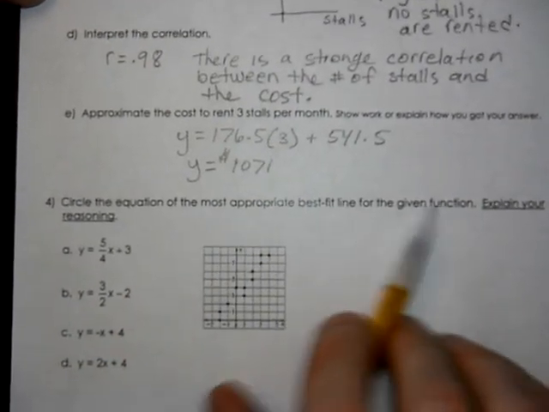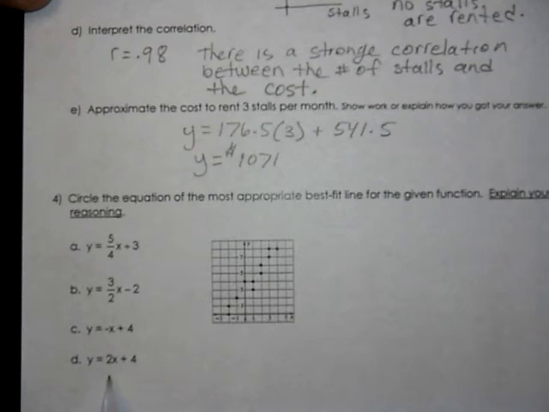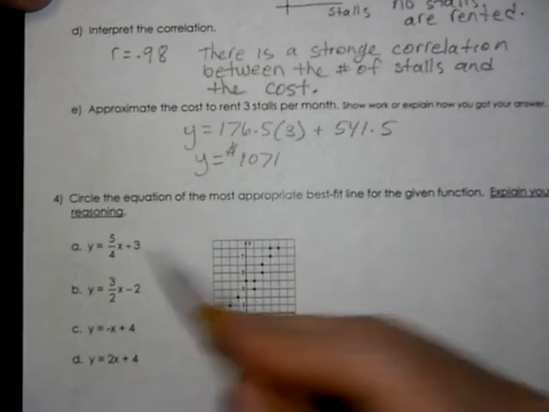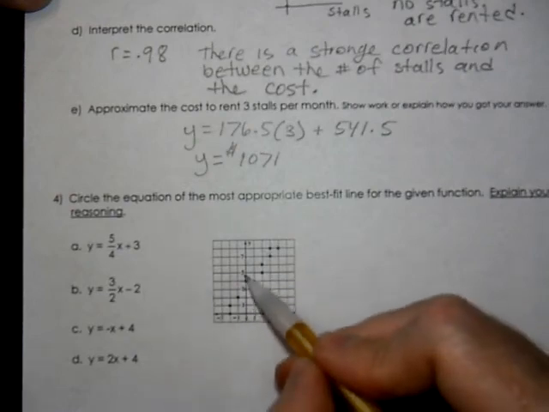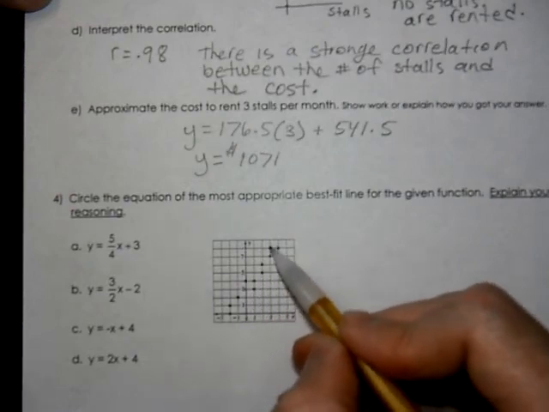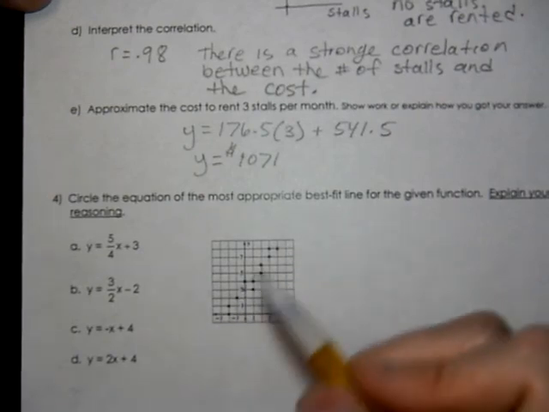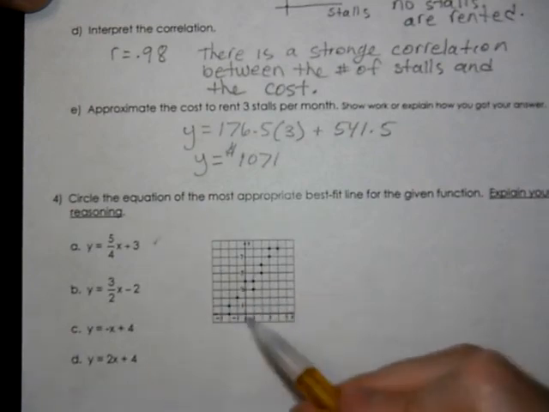So here we're going to look at trying to come up with the best fit line. A couple different ways. You could type it into your calculator, each of these points, and see what happens. You could come in and see if this y-intercept was at 3 and had a slope of 1, 2, 3, 4, 5, 1, 2, 3, 4, that line would seem to go right through it. Sounds great. So this is looking pretty good.